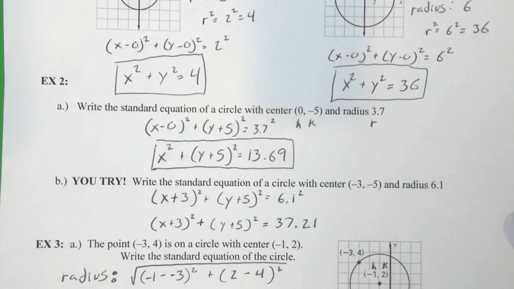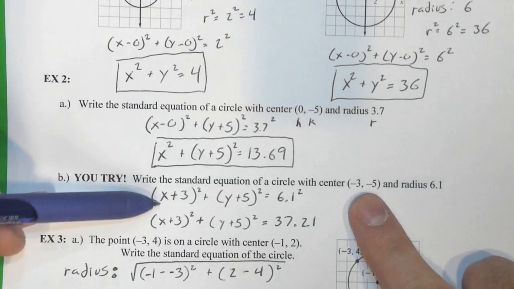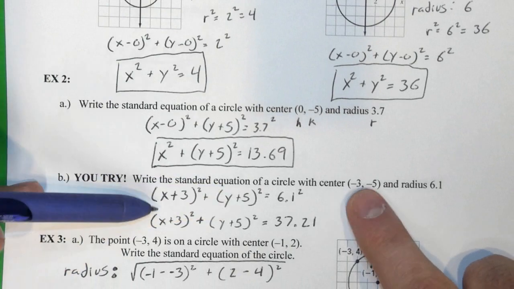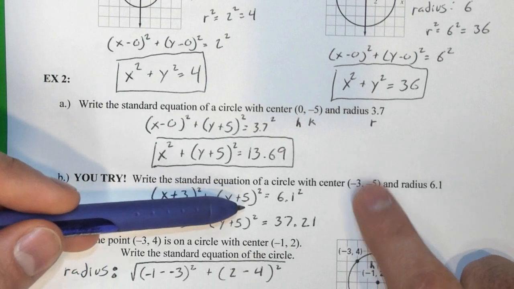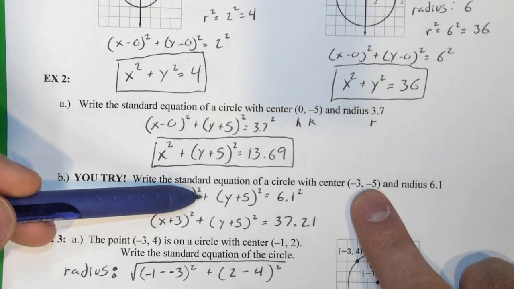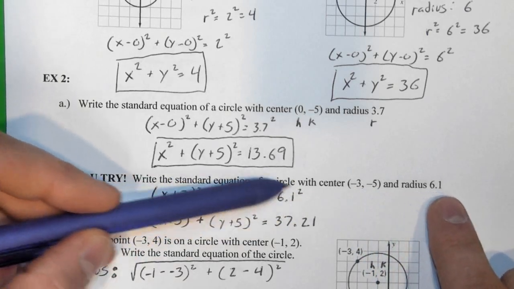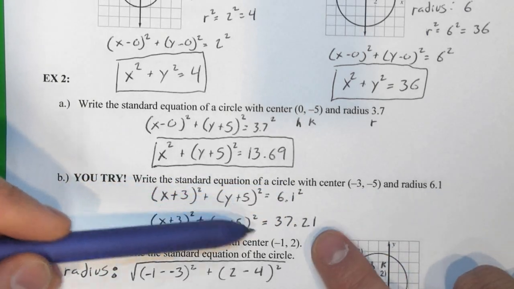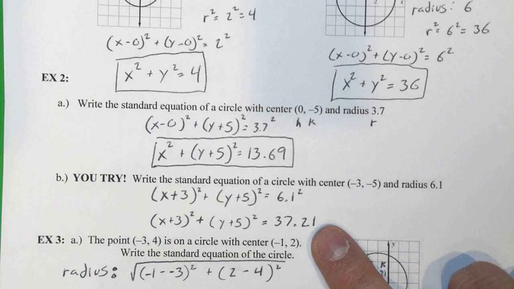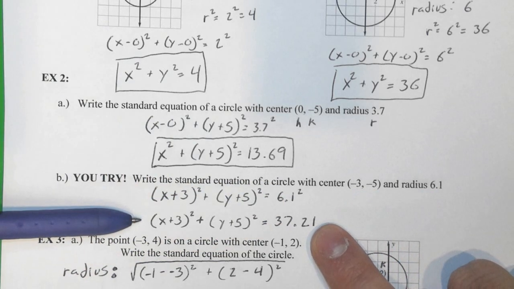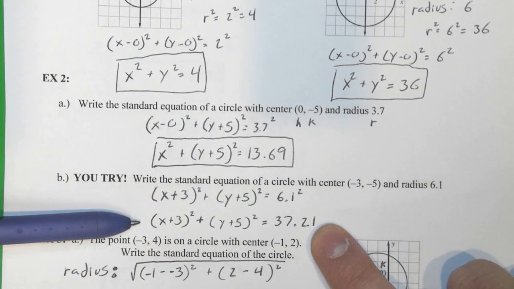Here's the answer for your second you try problem. We have our center point of 3 and 5 going in. I want you to notice that the signs in the equation are the exact opposite of the information that was originally given to you. I also want you to notice that the radius is being squared, so our 6.1 doesn't last for long, and it becomes 37.21. Here's our final equation right here, and it looks great.